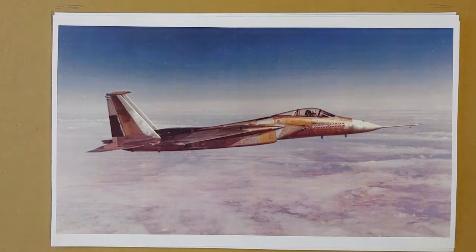Now, if you recall, in 1975, we wanted to take back the record from the Russians. The MiG-25 had taken the time to climb record, the 30K, 100,000 feet time to climb record.